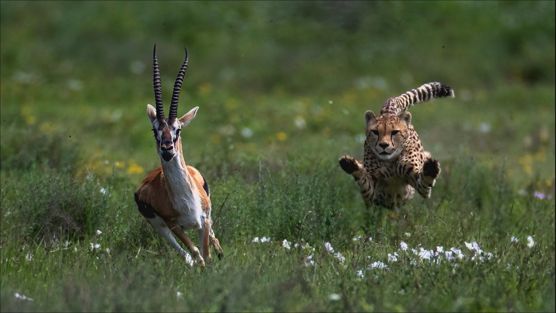So this was in the Serengeti, a great place where you can set yourself up to photograph hunts, because it's wide open spaces. You don't have a lot of vegetation in the way. And often what happens is these cheetahs often hunt late morning or middle of the day.